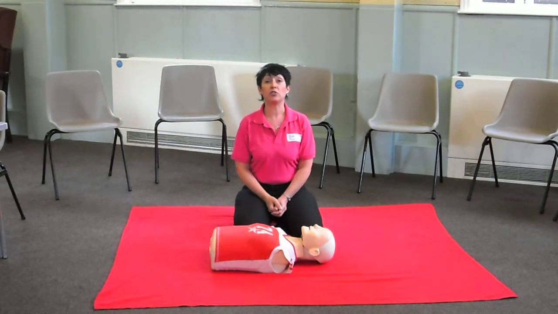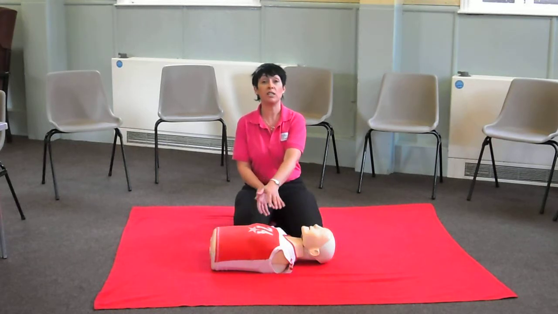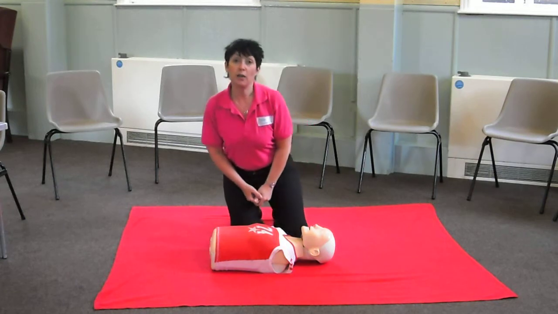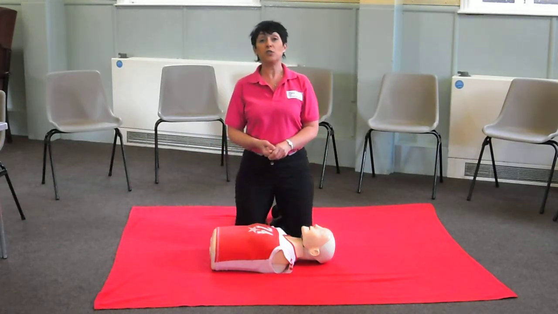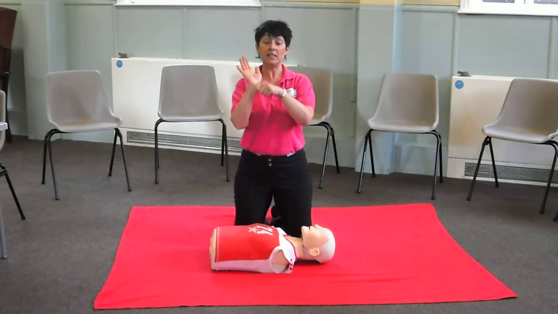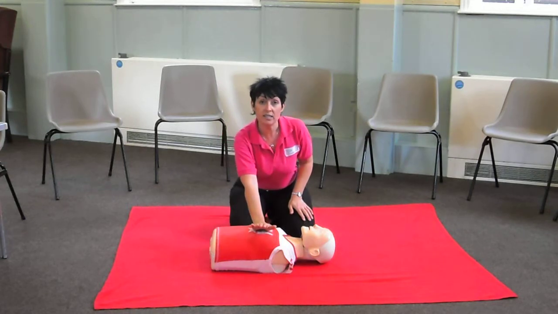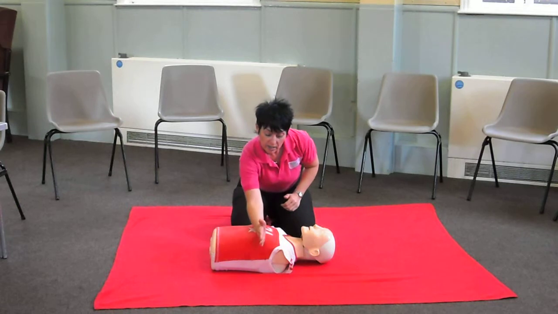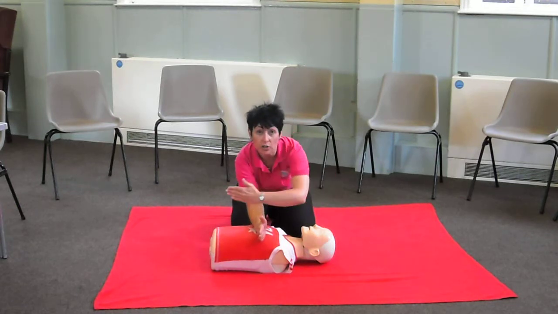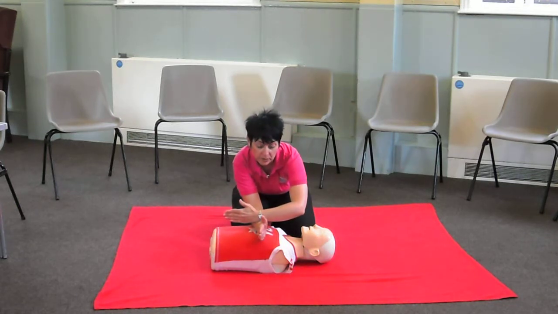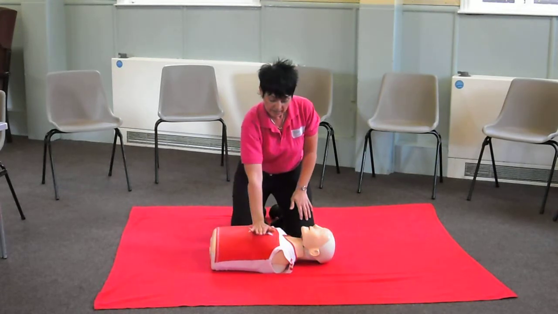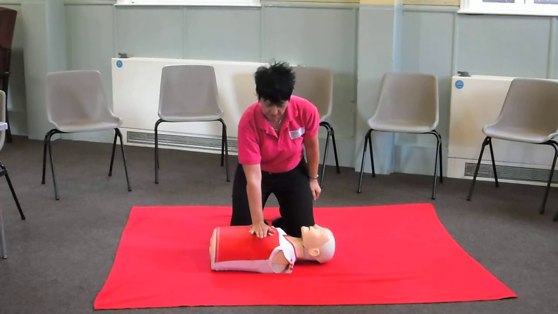The sooner that we actually commence CPR and we get the defibrillator onto the casualty, the greater chance of survival they'll have. I'm going to show you now how to start CPR. So first of all, we're going to place the heel of the hand down into the centre of the chest. If you can imagine a cross between the nipple line and down the sternum, down the chest bone. And we're going to place the heel of the hand in there, kneel up and over the casualty.